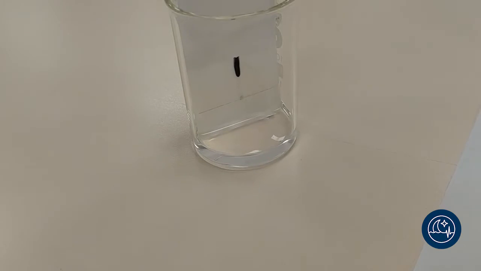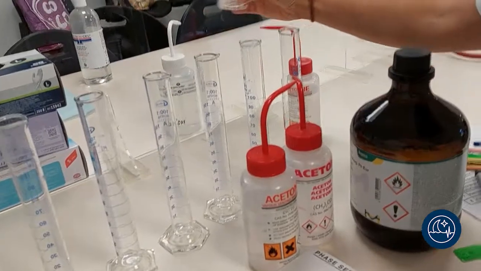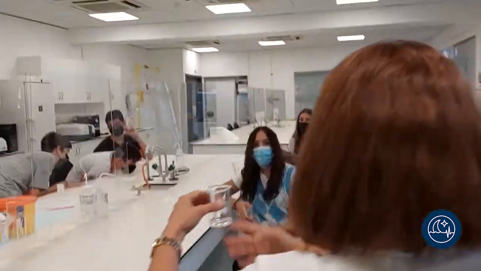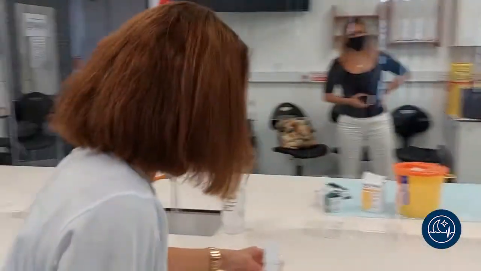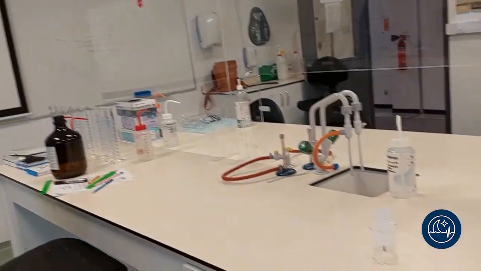Right, guys, and I have just realised that I've changed my sample, whose looks like this. I did, because I think my other one had dried out because I did it earlier. I changed it.